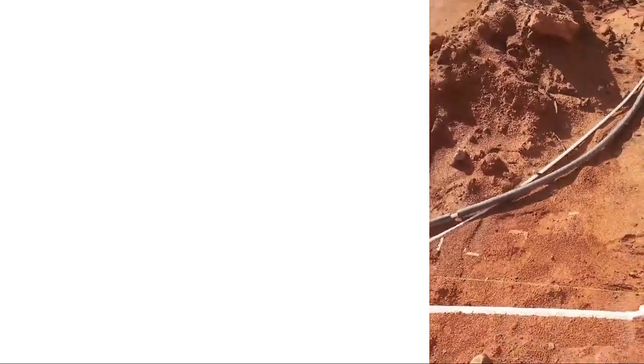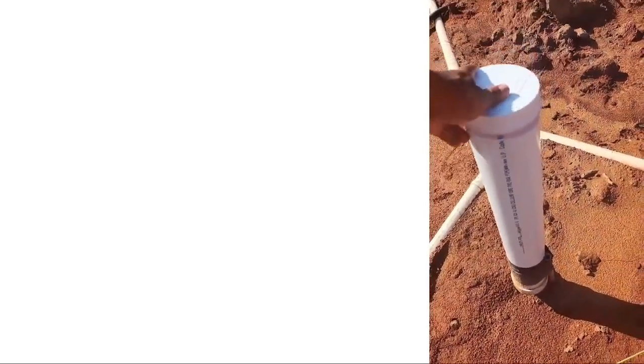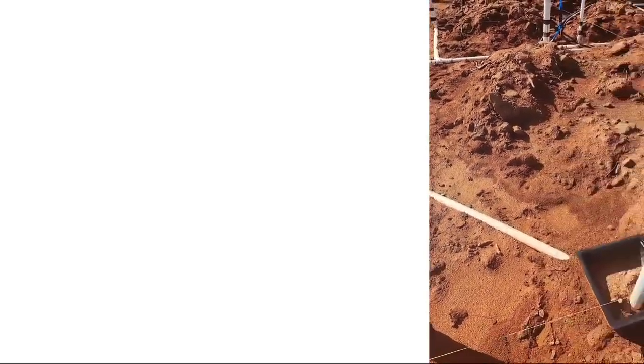You can see where all your drain lines are going, your vent, your drain. These drain lines are going all through there. This is what's going to be in your floor after the plumbing is poured.